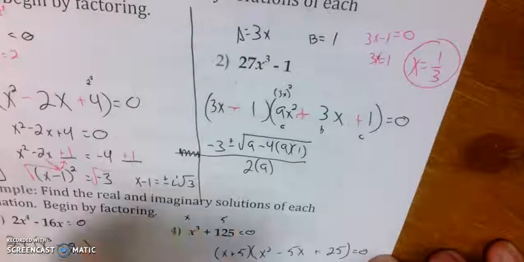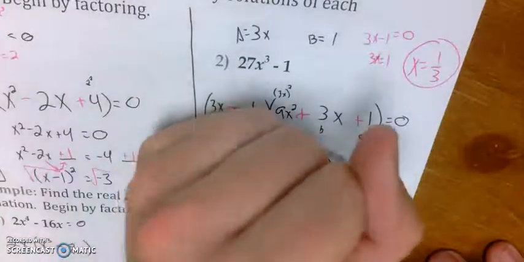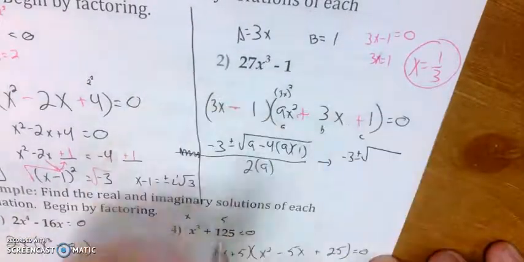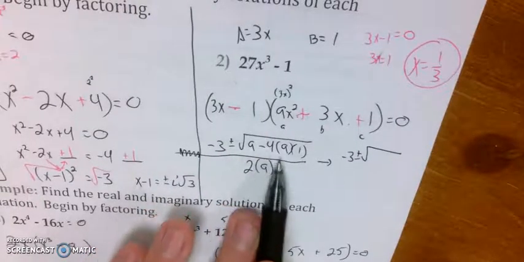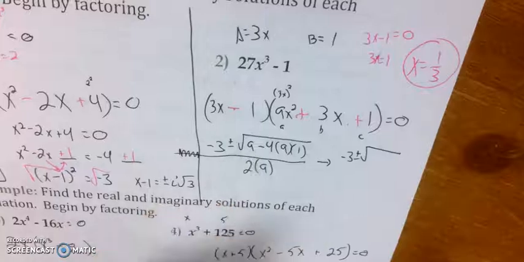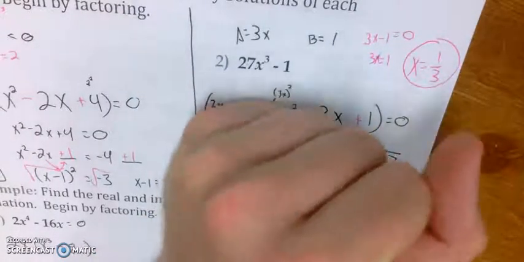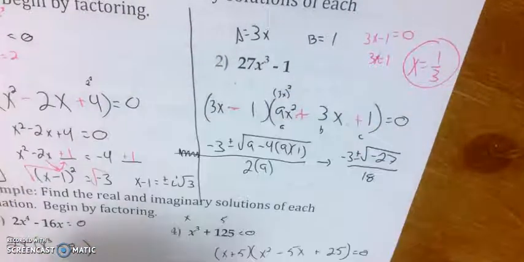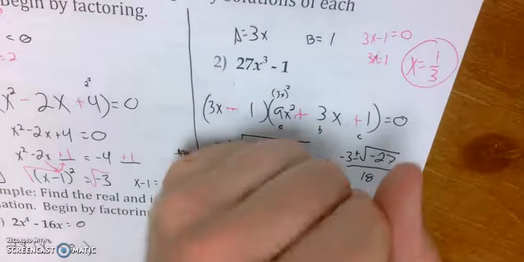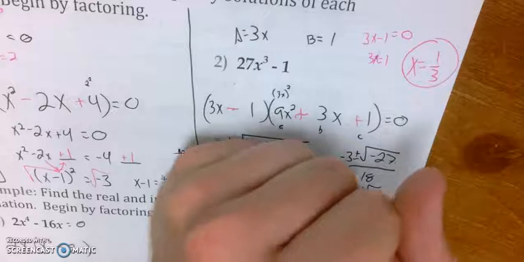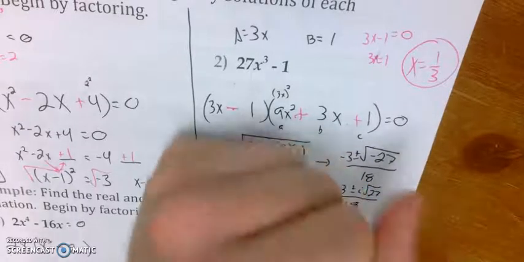And from here, I just got to make it pretty. So -3 plus or minus. I'm going to tackle the stuff inside the radical, aka the discriminant. 9 minus, let's see, 4 times 9 is 36. 9 minus 36 is -27, all over 18. So we would call that x equals -3 plus or minus i rad 27, all over 18.